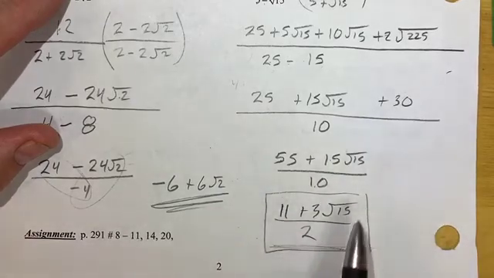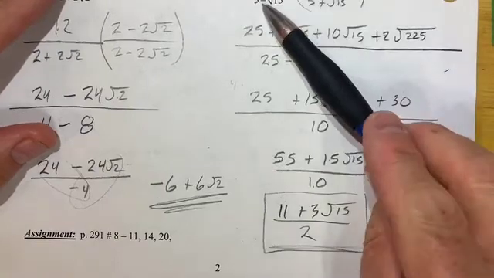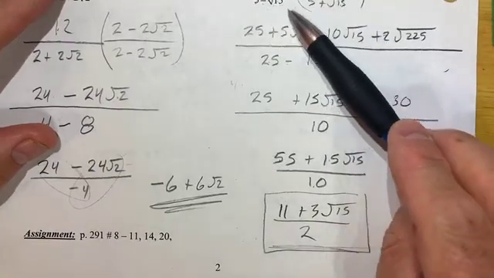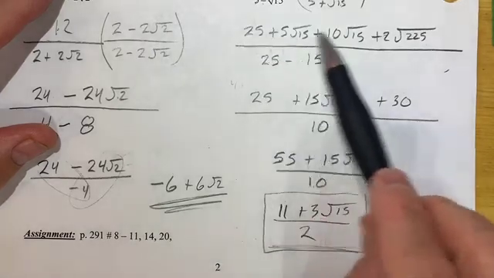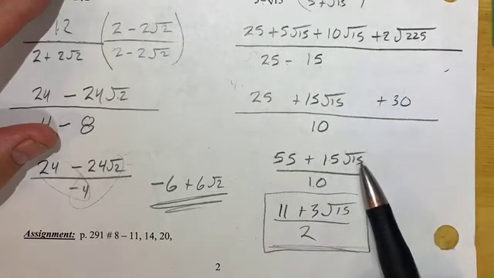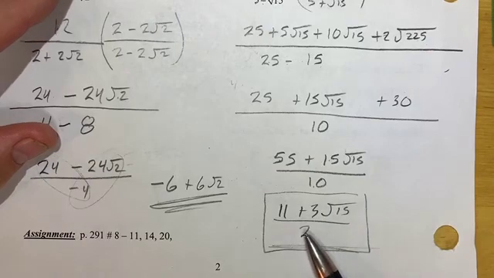So rationalizing the denominator, it's the denominator that you want to get rid of the square root. And here it becomes a number. And sometimes it'll simplify even further. The top could get bigger and uglier, but that's okay. We don't mind the top being big and ugly. It's the denominator that you want.